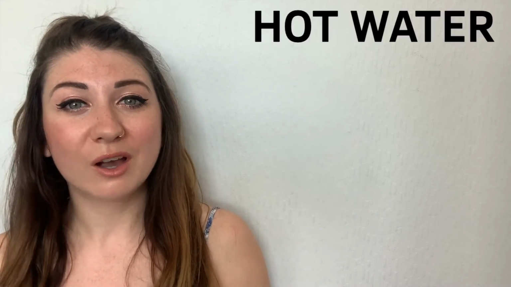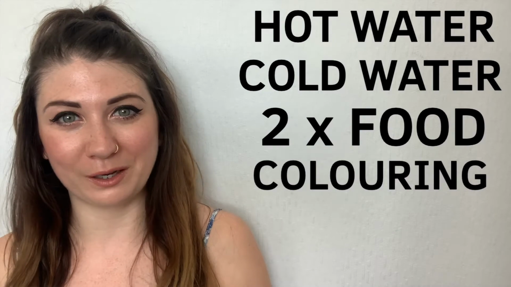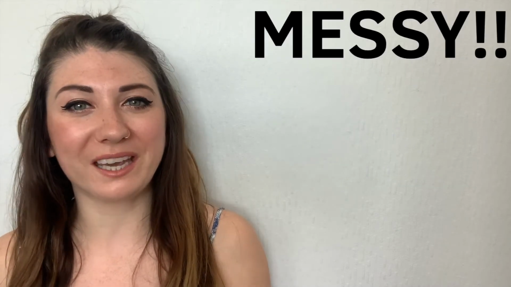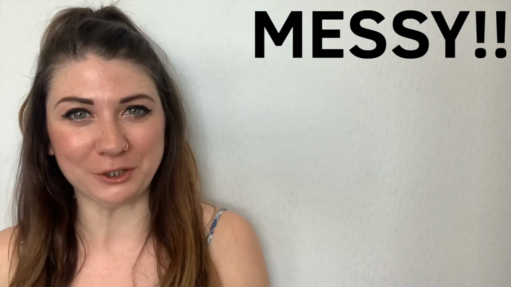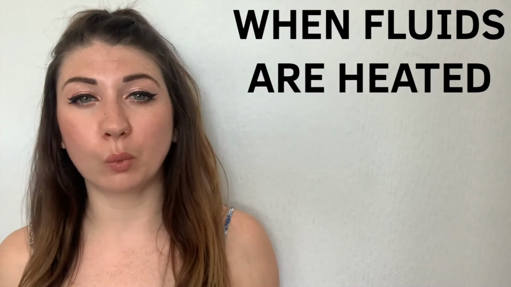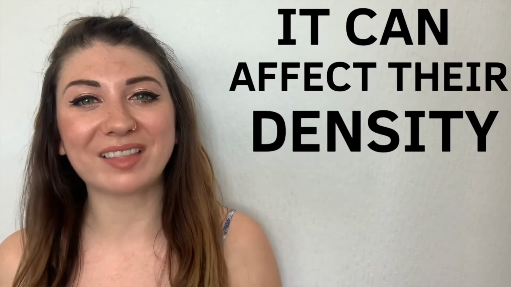For today's episode, you'll need a glass of hot water, cold water, and 2 different food colourings. Now bear in mind, it can get a bit messy, so make sure you do it in the kitchen or get some parental supervision. So when fluids, like water, are heated up, it can affect their density.